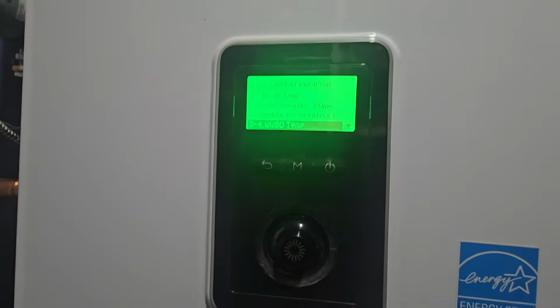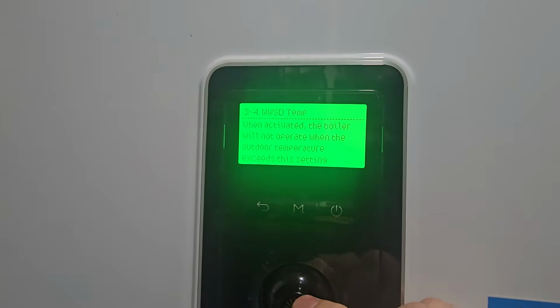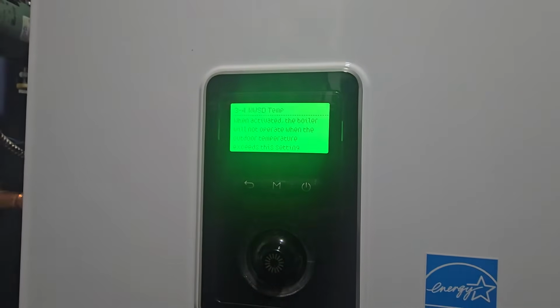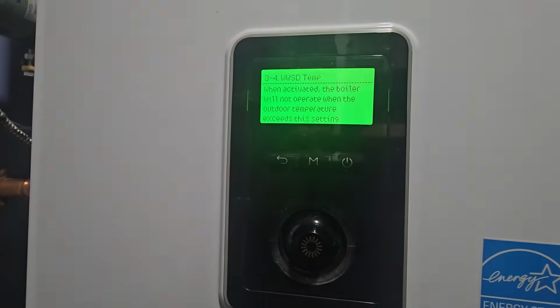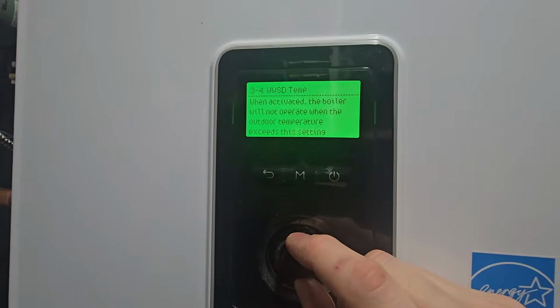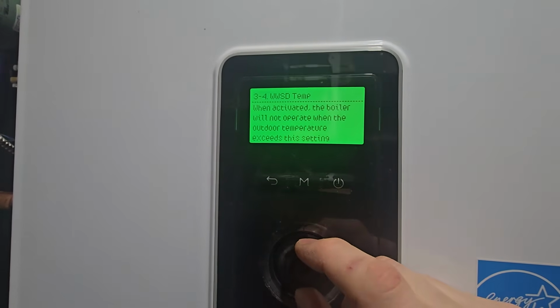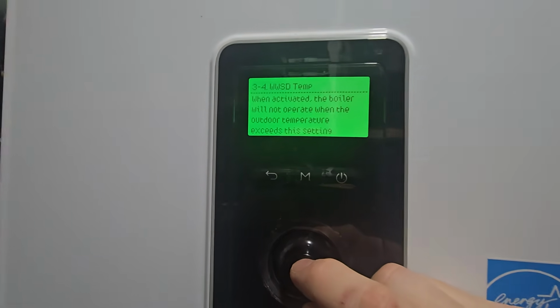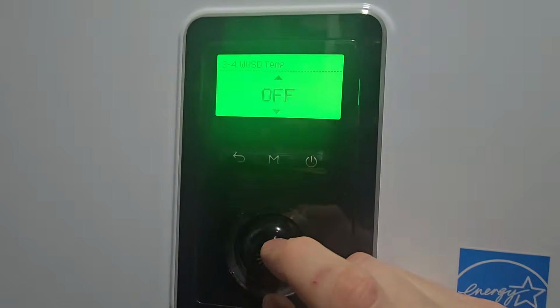WWSD temp. What that stands for is warm weather shutdown temperature. So depending on what you set this for, this actually says when activated, the boiler will not operate when the outdoor temperature exceeds the setting. So what it's doing is you're just setting a temperature that if the outdoor temperature goes above a specific amount, the boiler will not kick on, even if your thermostat calls for heat. So do with that what you feel.